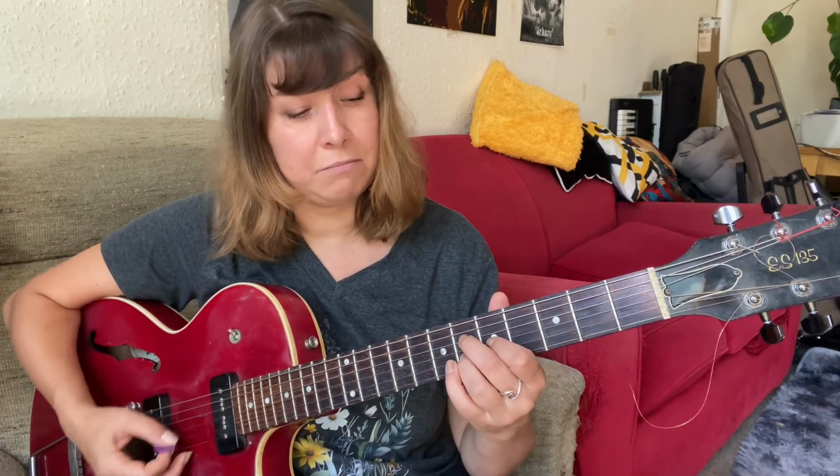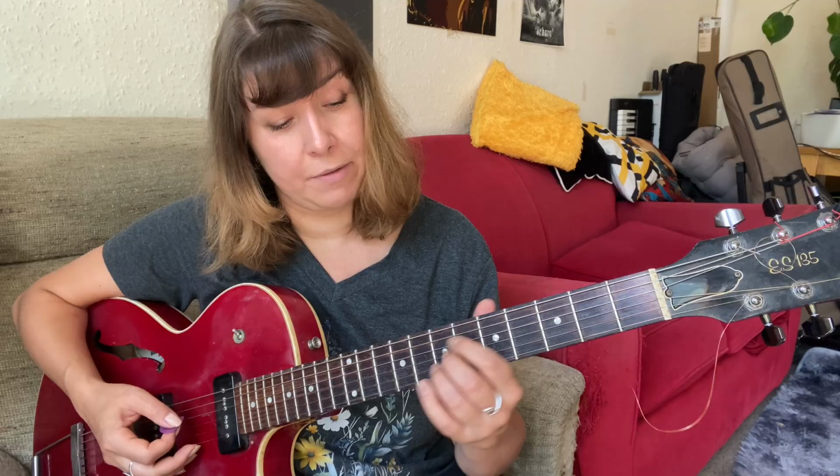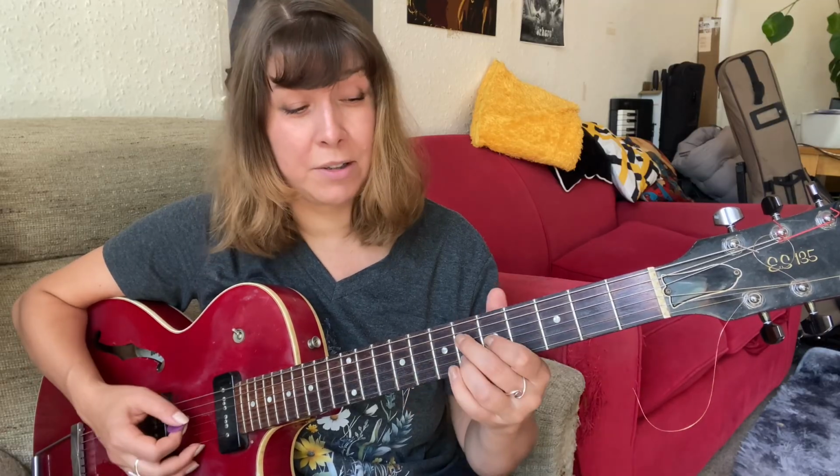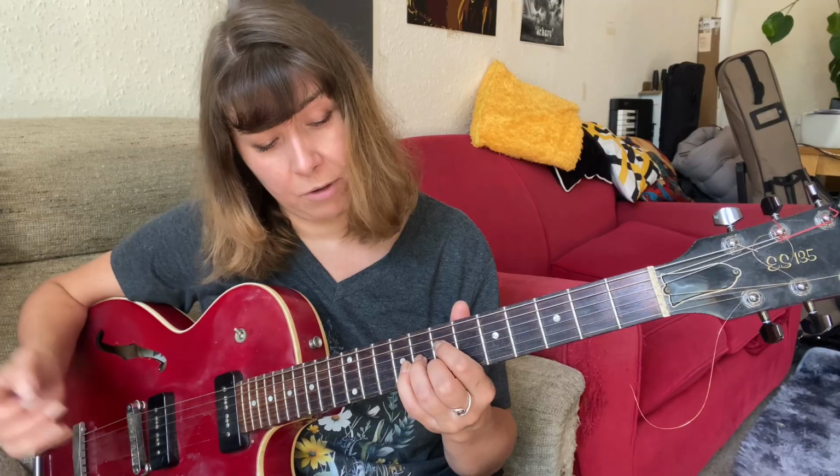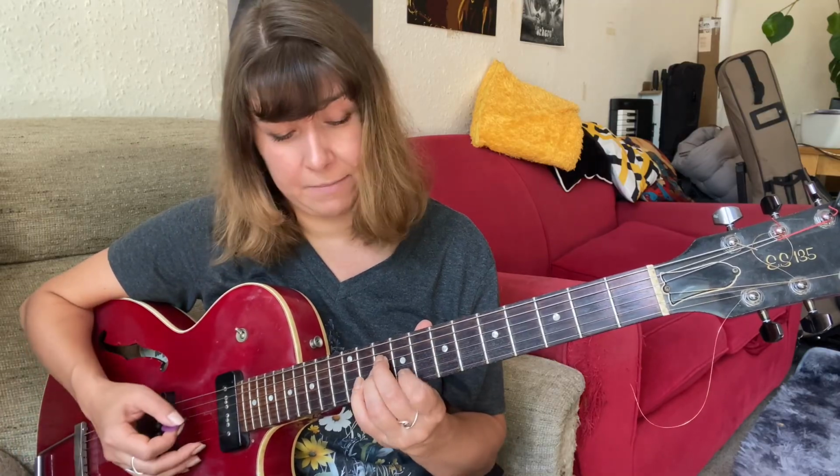So we have this minor triad, then we have this diminished chord, then minor triad again, diminished chord, and so on. So here are a lot of different ideas that you can take on and dig into deeper. Obviously, that's quite a lot of information, I think.